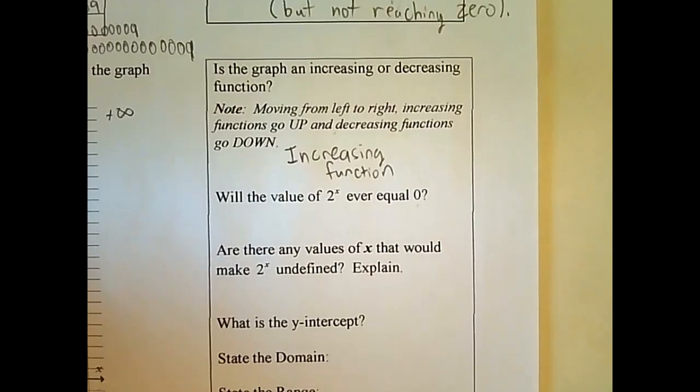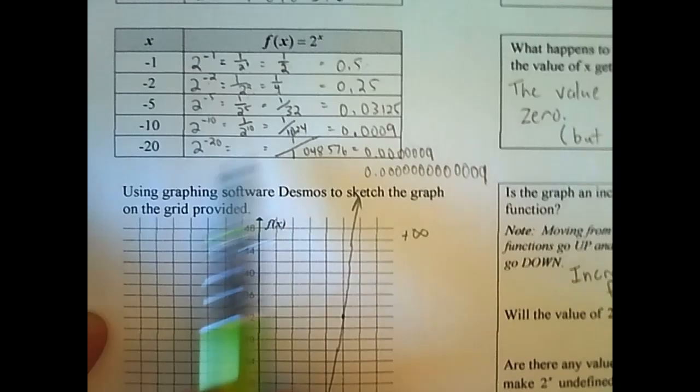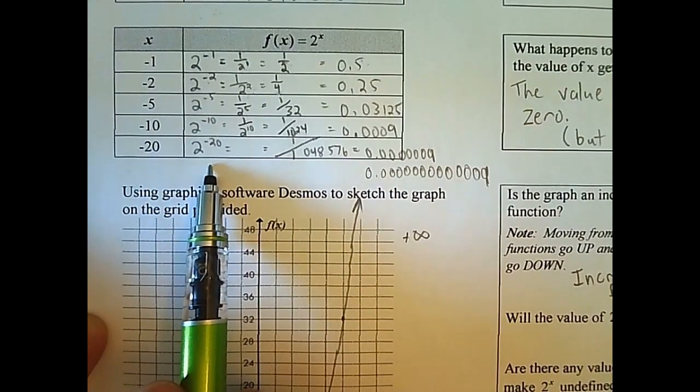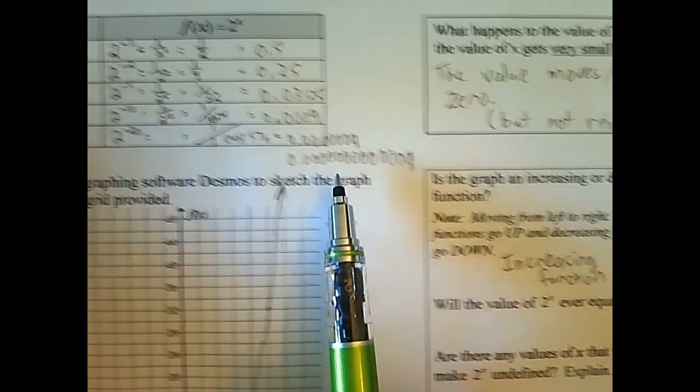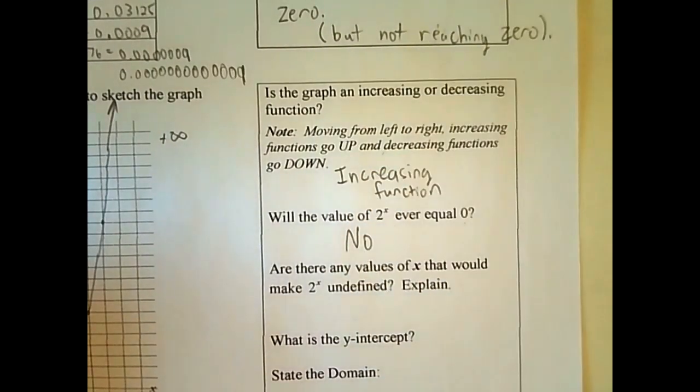Will the value of 2 to the power of x ever equal 0? We just saw here on the graph, you can check on Desmos as well, and we saw when we did our calculations here, if this is even 2 to the power of a big negative exponent, we're always going to get close to 0, so it's never going to actually reach 0 though. So no, it will never equal 0.